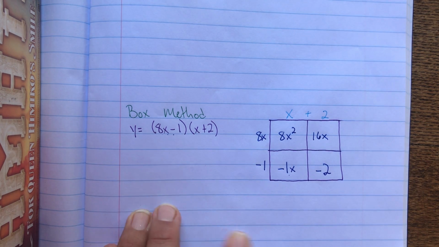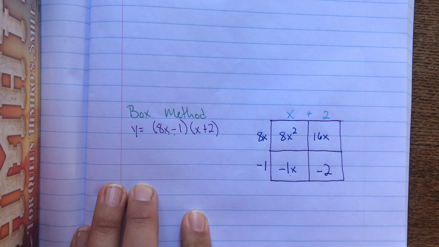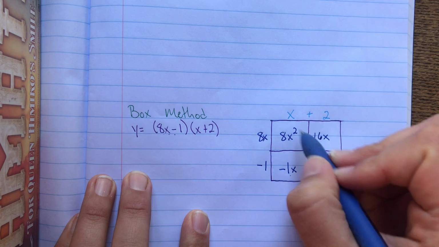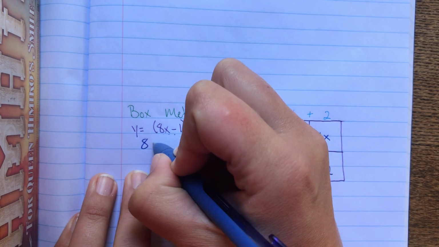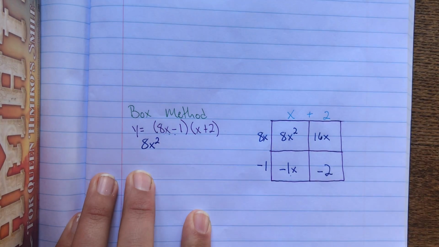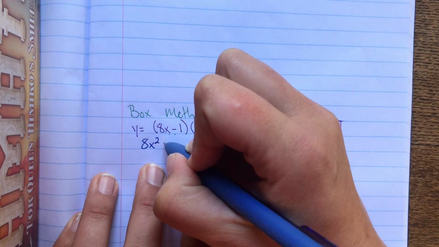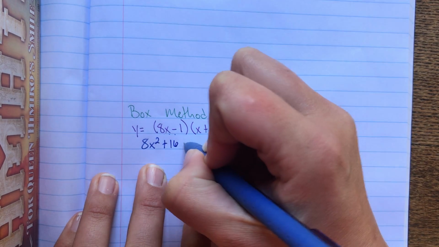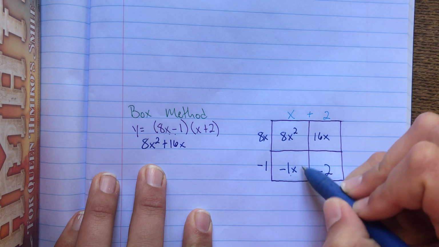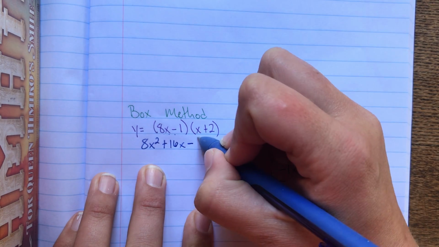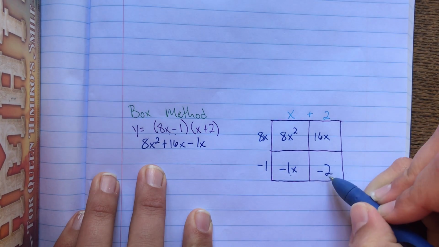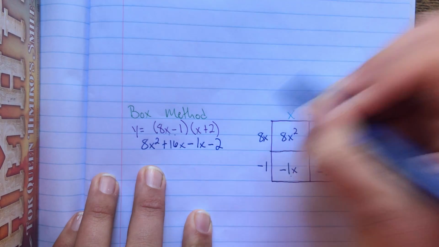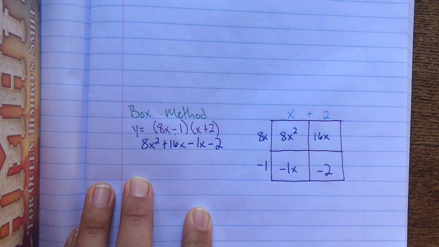Now if I'm going to throw all of this together, I have 8x squared, a positive 16x, a negative 1x, and a negative 2. Of course, this is not my last step.